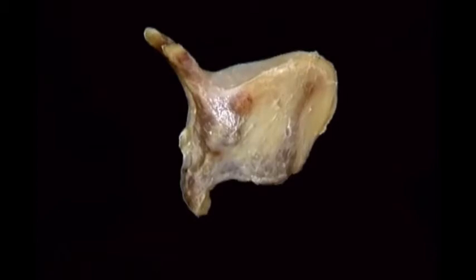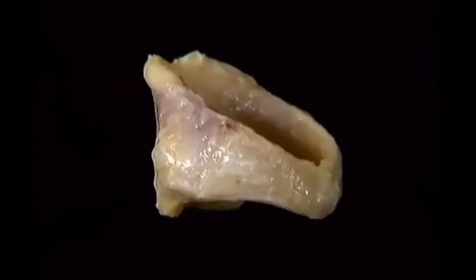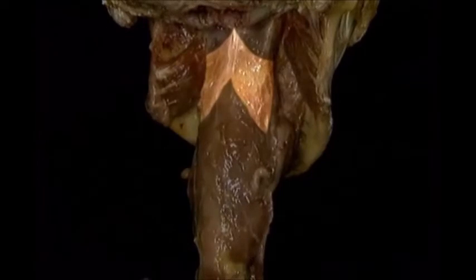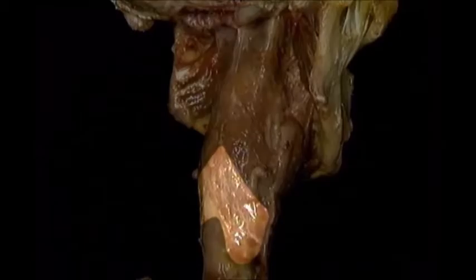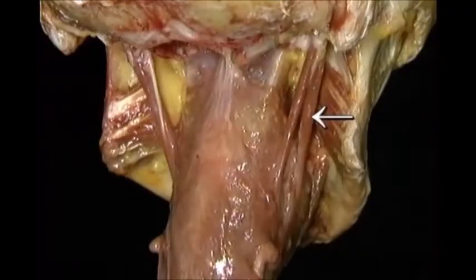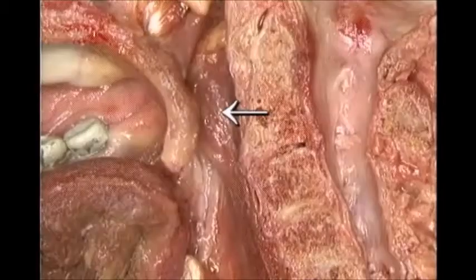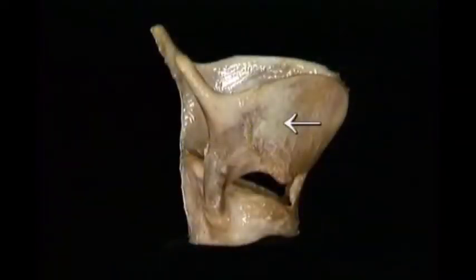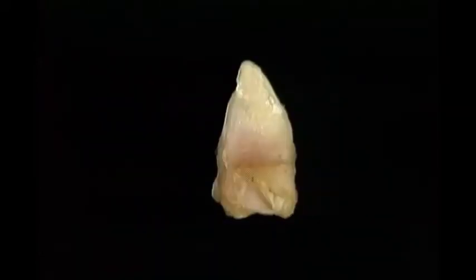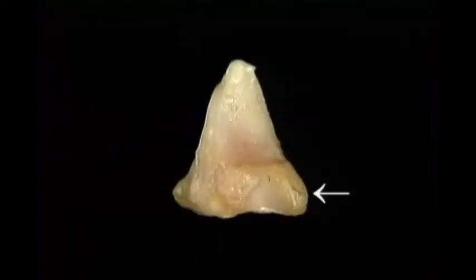Here's the thyroid cartilage. Here's the cricoid cartilage. Here are the superior constrictor, the middle constrictor, and the inferior constrictor. Here's styloglossus and stylopharyngeus. Here's palatoglossus and palatopharyngeus. Here's the thyroid cartilage. Here's the cricoid cartilage. Here's the arytenoid cartilage with its colliculus, vocal process, and muscular process.